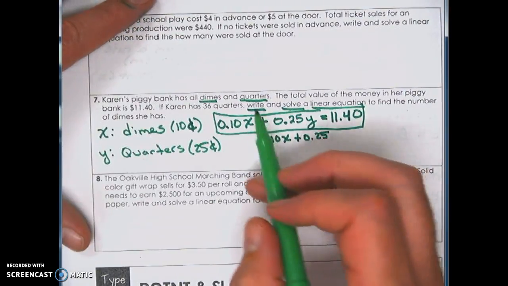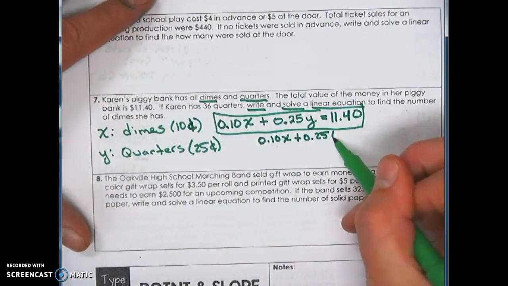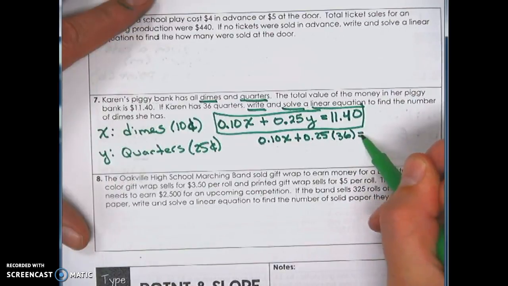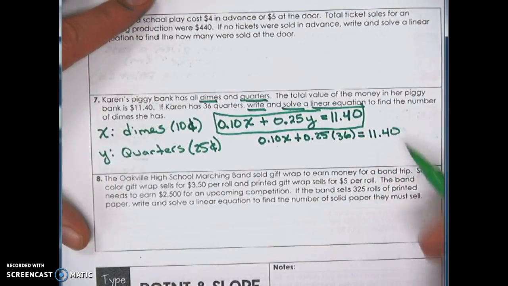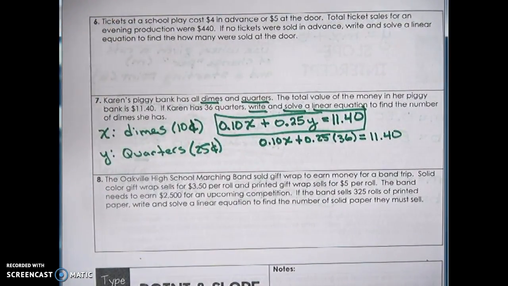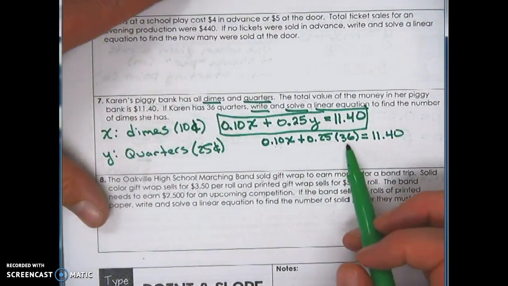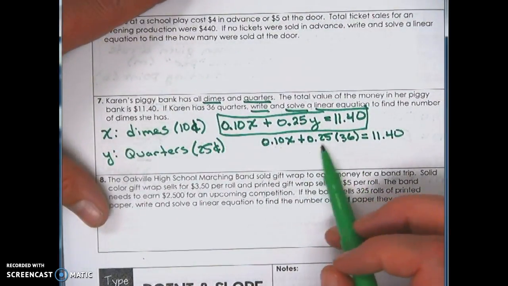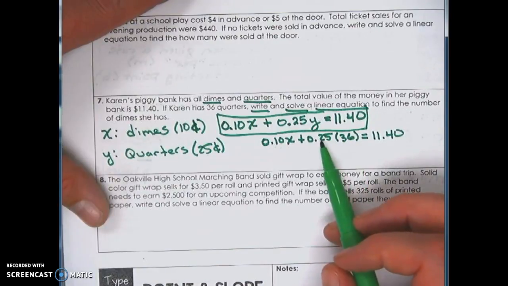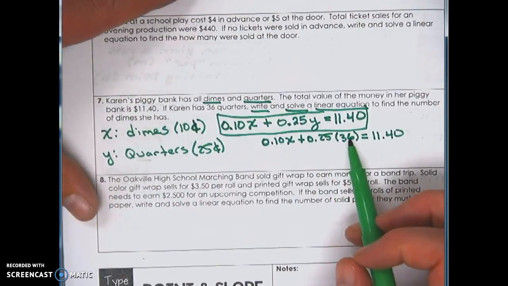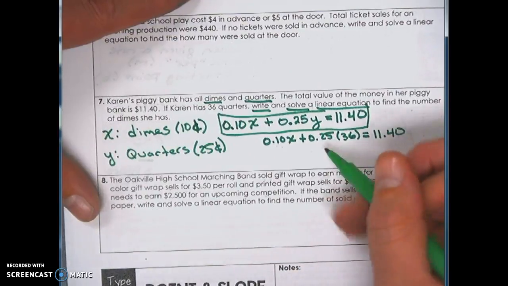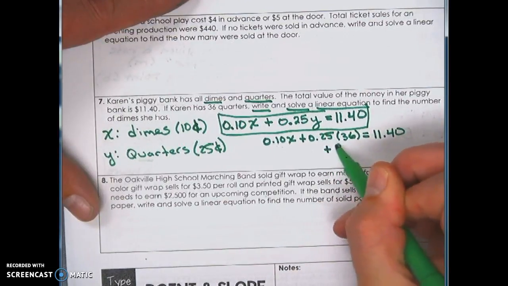Now I know what my Y value is. It says I have 36 quarters, so I have 36 quarters that are worth 25 cents each. When I'm all done, I'm supposed to have $11.40. If you think about this common sense-wise, I have 36 quarters, so I can figure out how much money that's worth. I could do 0.25 times 36 on my calculator, or I could think, well, I know 4 quarters is $1. So every 4 of these is $1, and I can get 9 sets of 4 out of this. So 36 quarters is going to be $9.